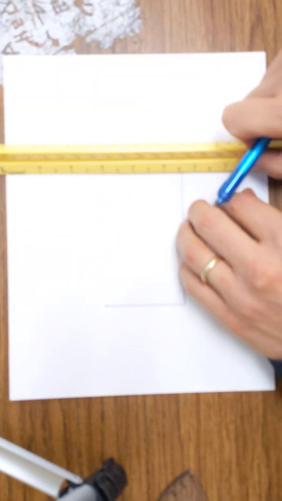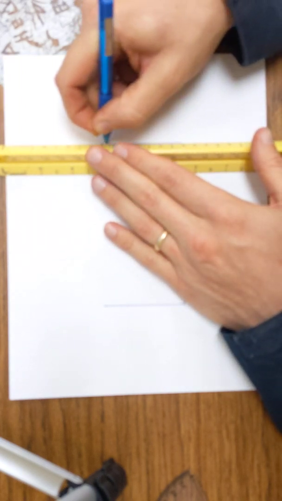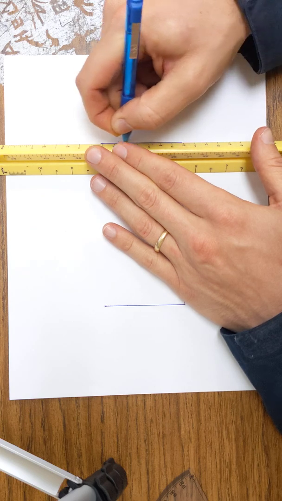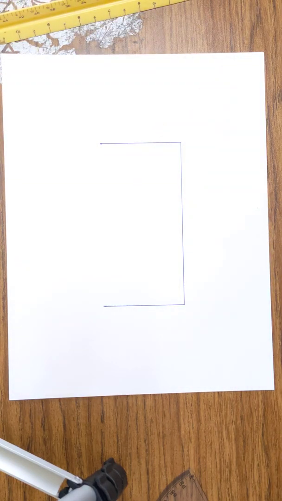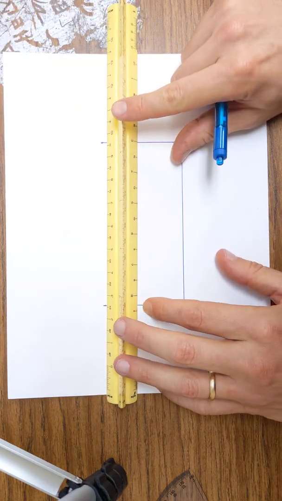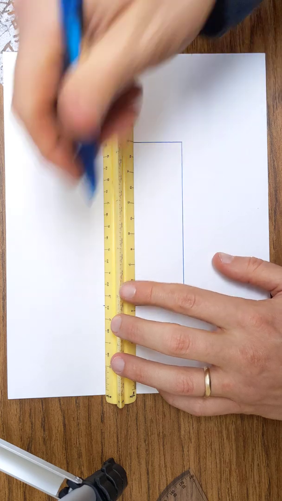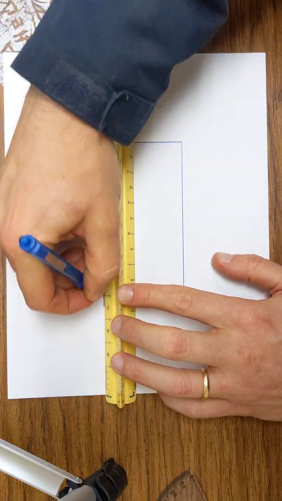So if I do the same thing now, I know that this side is going to be more or less the same length because they're both measured to the top of my protractor. So, little life hack for you. Finally, just going to close up this rectangle now. And there I go.